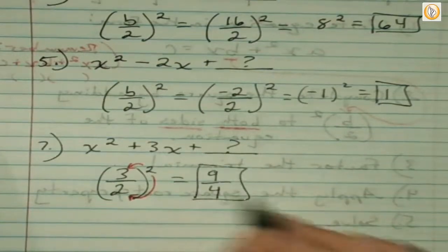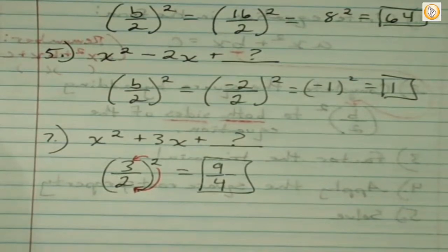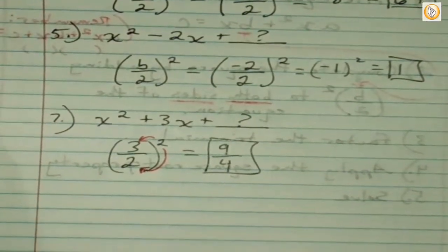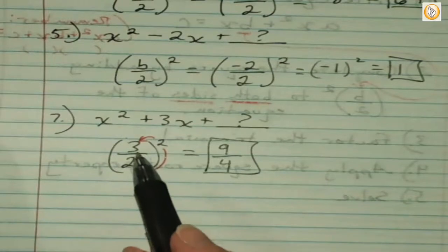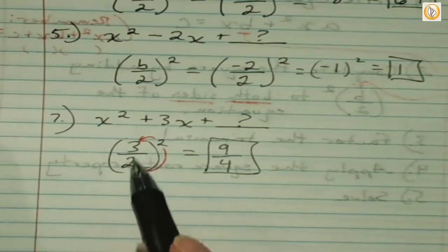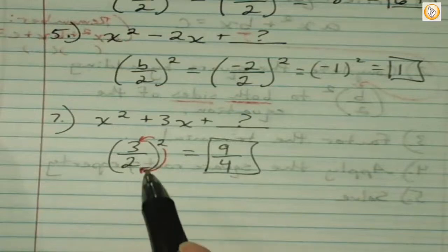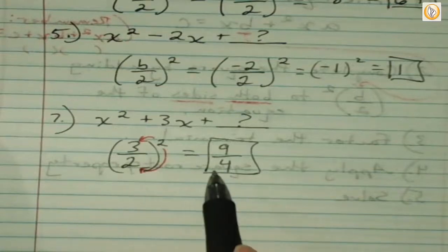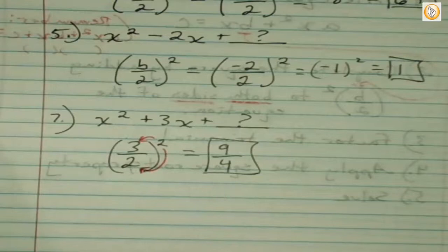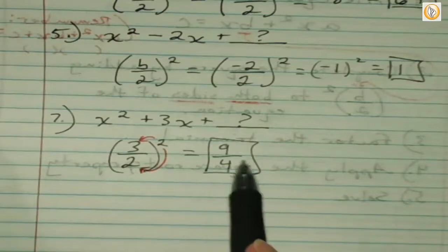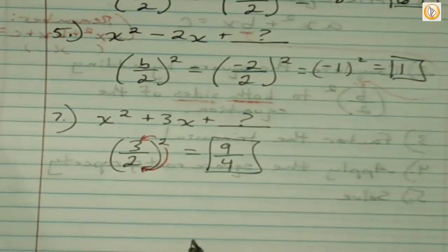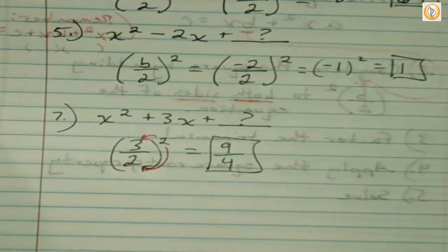And there's your answer. That's all you have to do. Do y'all see that? This time it doesn't divide evenly. So you just square the fraction and you get that. This is what would be added to both sides. Any questions so far?